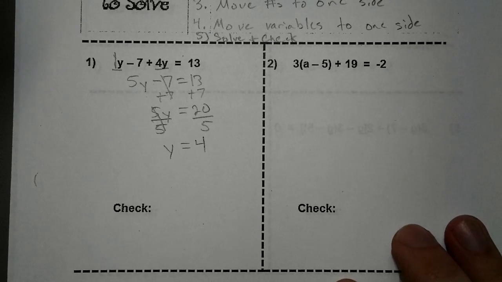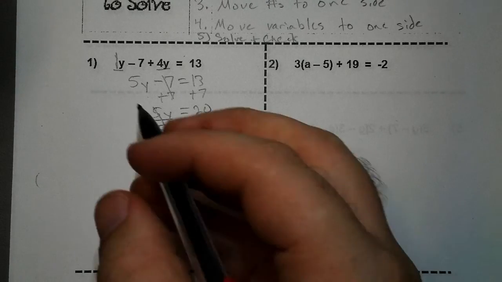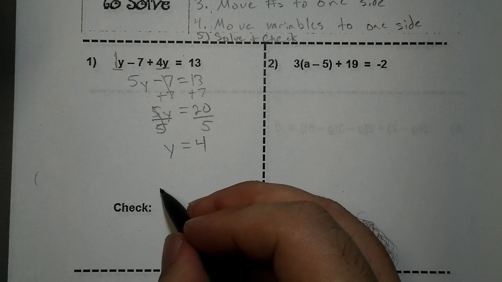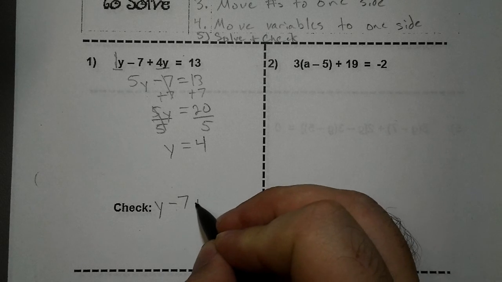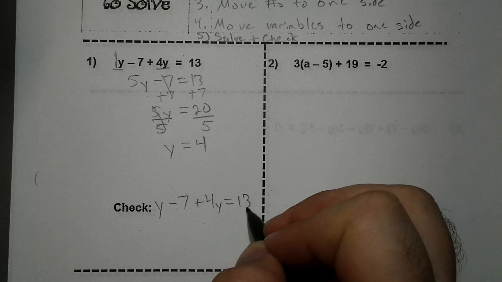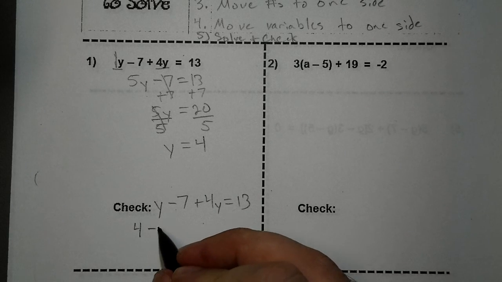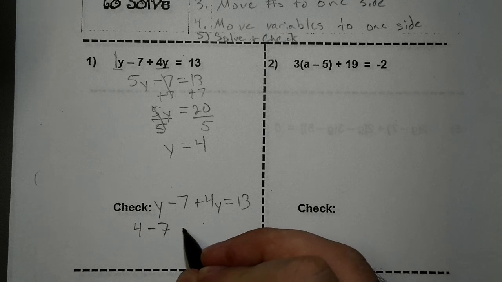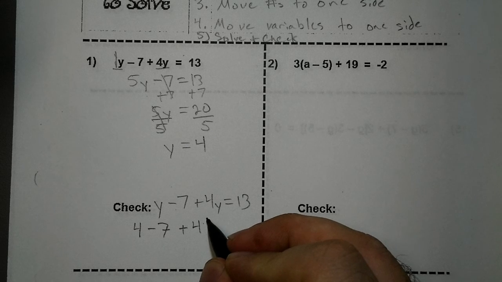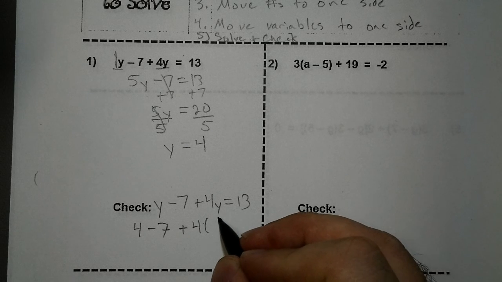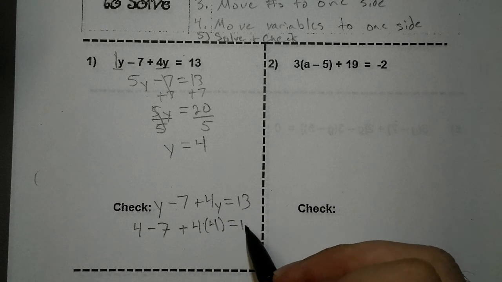So let's come down here where we've got a little bit more room. And every time we see the letter y, we're going to plug in 4. So instead of y minus 7 plus 4y equals 13, we'll rewrite it and replace each of the y's with the number 4. So 4 minus 7 plus 4. Now, when you plug in for a letter, put it in parentheses so you remember to multiply. And our y was 4, so we're putting a 4, and that should equal 13.